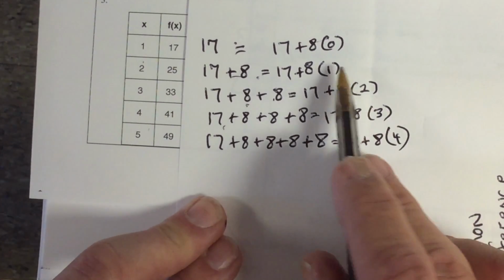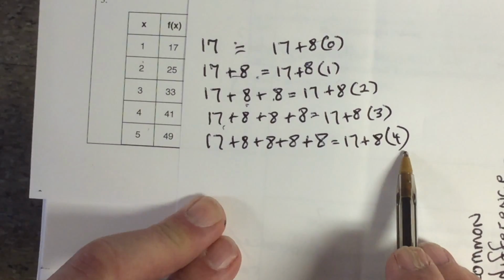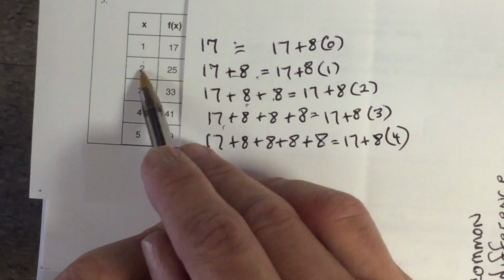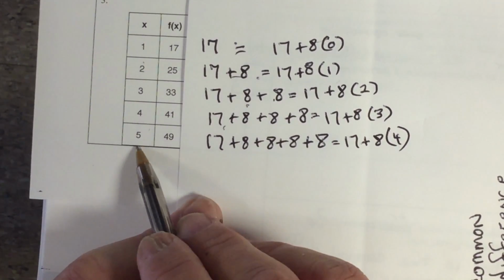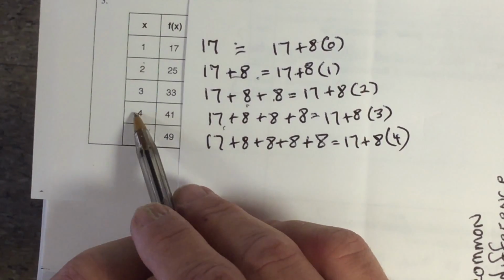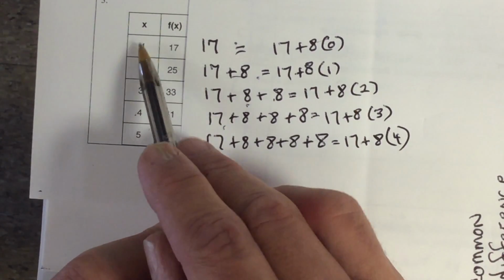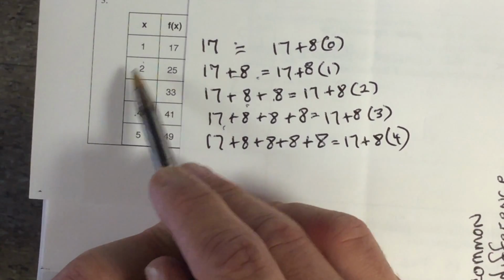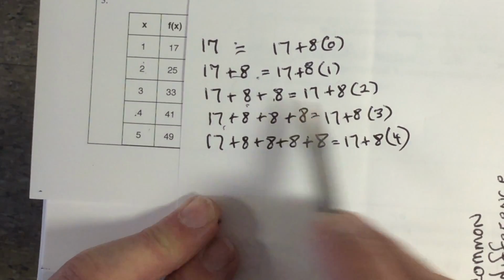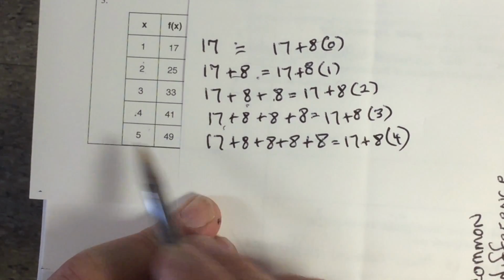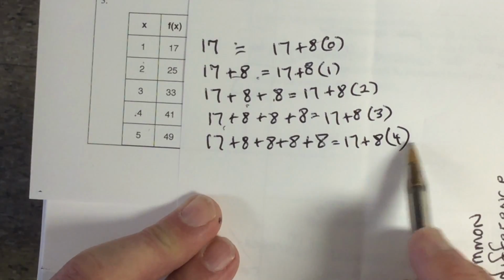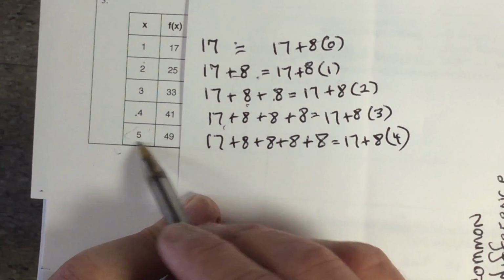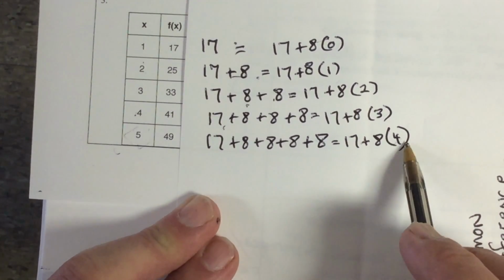Now, if we look at this and we see that there's a sequence here, and we look over here at the index numbers, we recognize, hey, there's sort of a relationship here too. 1 is to 0, 2 is to 1, 3 is to 2, 4 is to 3, 5 is to 4. Basically, what's happening is we're taking this index number and subtracting 1.